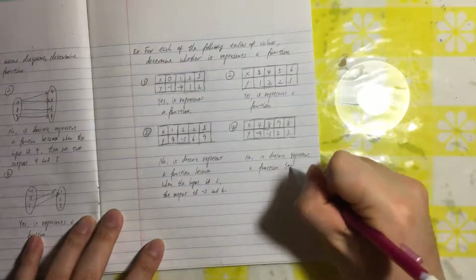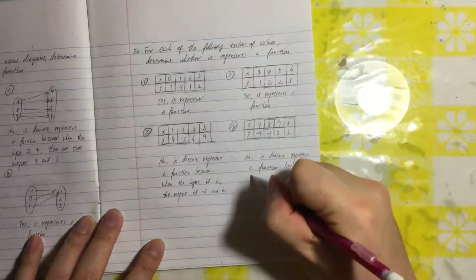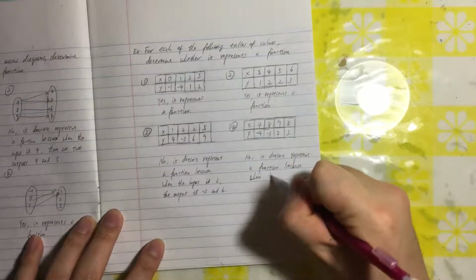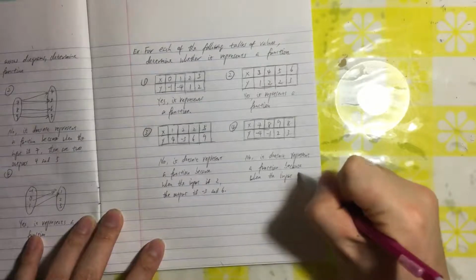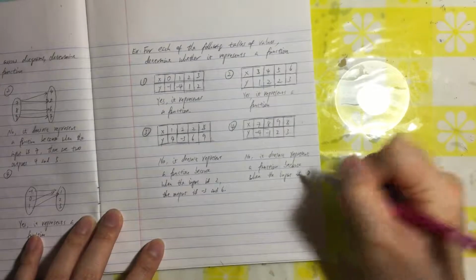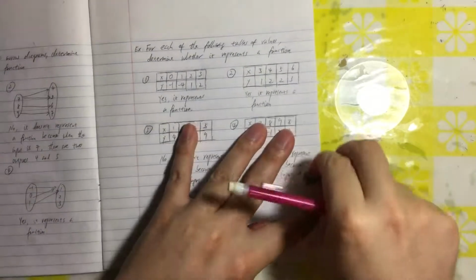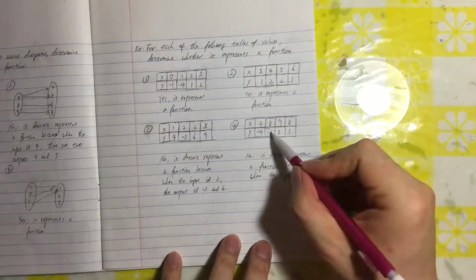Because when the input is 8, there are 2 outputs, -1 and 3.